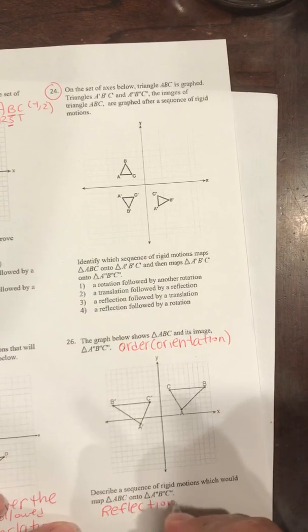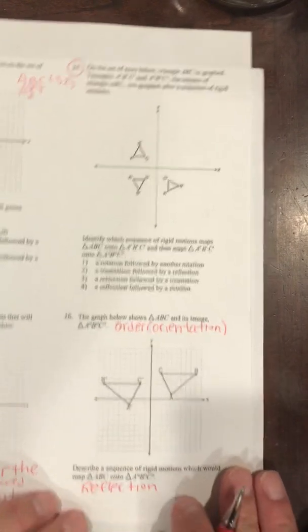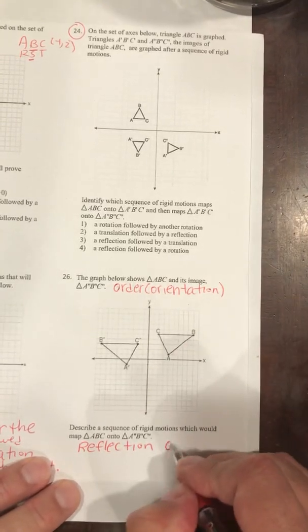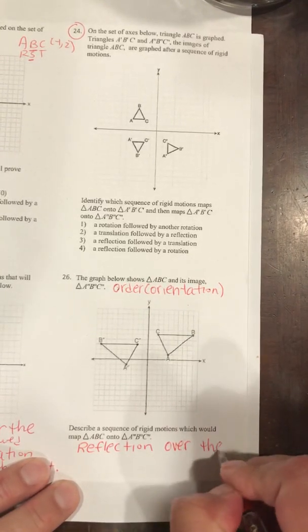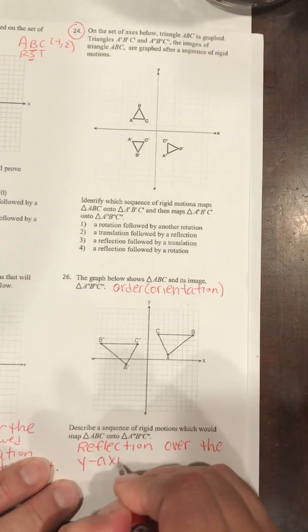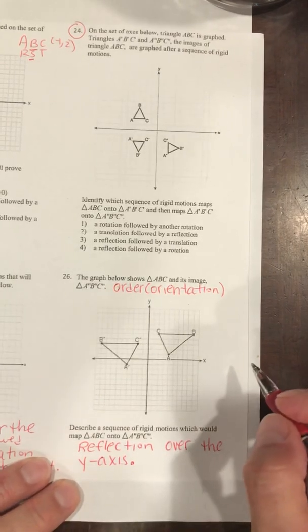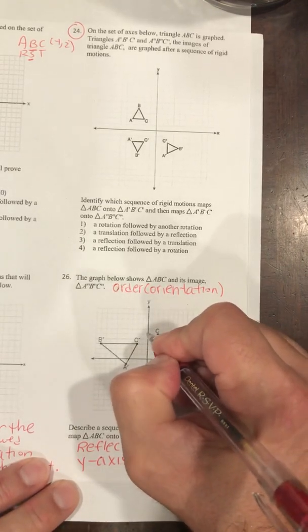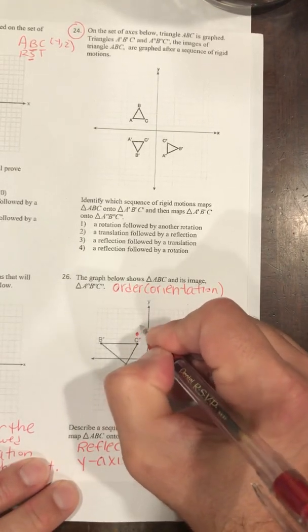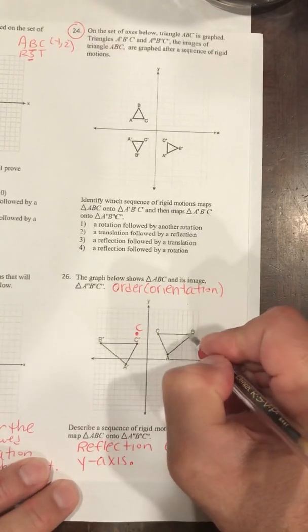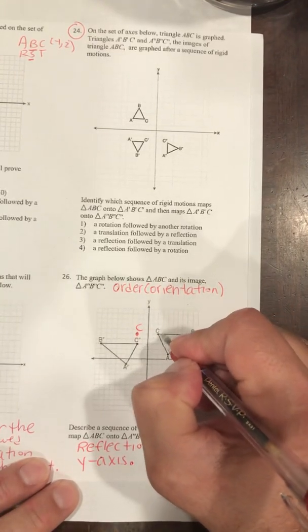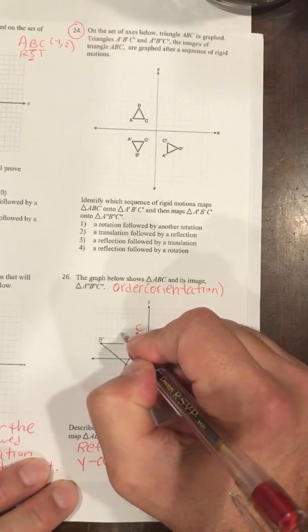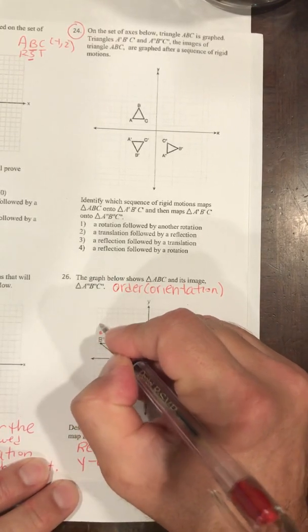Okay? Now, this is a reflection over the y-axis. Okay? If you reflected it over the y-axis, C is 2 off. C would be there. B is 1, 2, 3, 4, 5, 6, 7, 8, 9. So it should be 1, 2, 3, 4, 5, 6, 7, 8, 9.